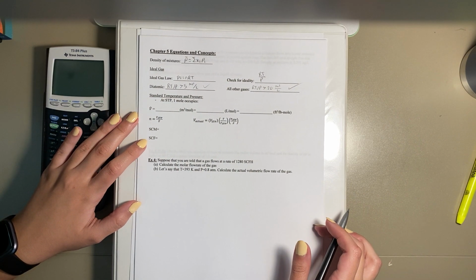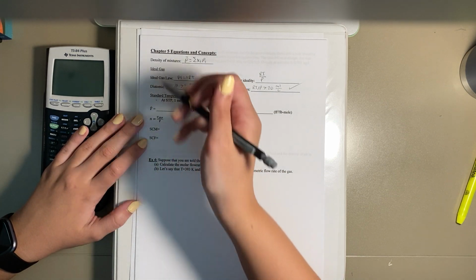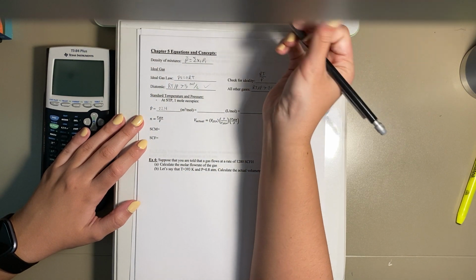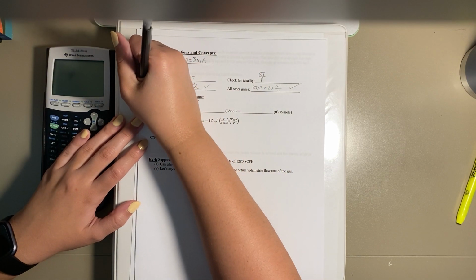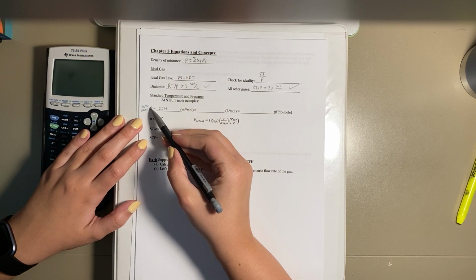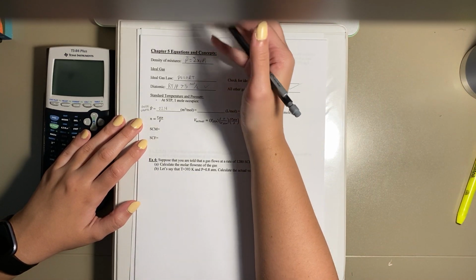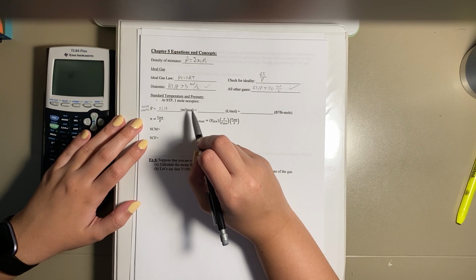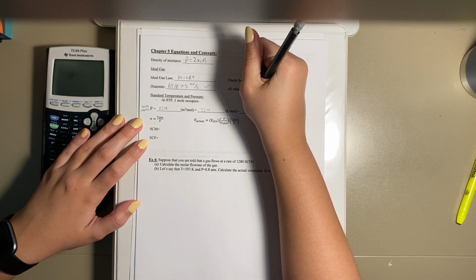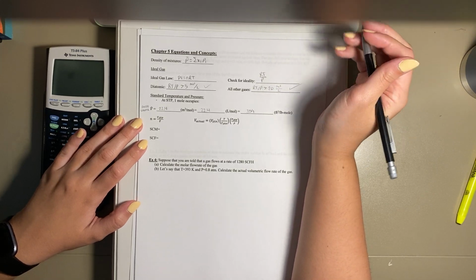And then standard temperature and pressure. At standard temperature and pressure, 1 mole occupies 22.4 cubic meters per mole, and this is the molar volume. Here, the V with the little hat, remember that's molar volume. And so 22.4 cubic meters per kilomole, 22.4 liters per mole, and 359 cubic feet per pound mole.